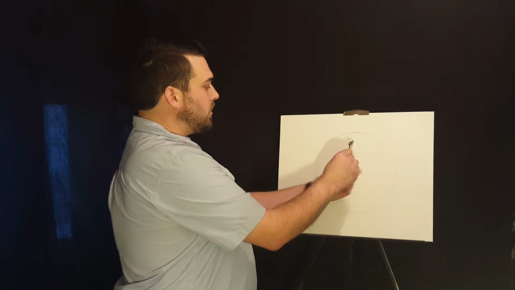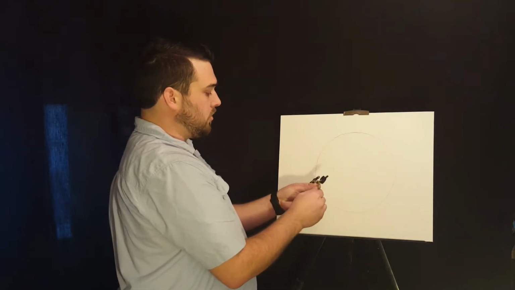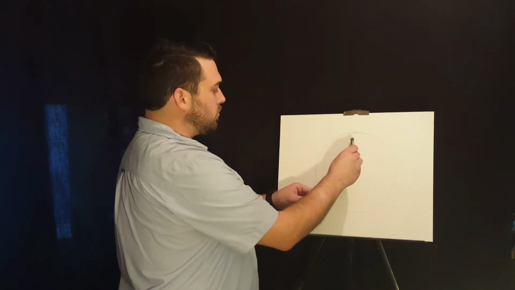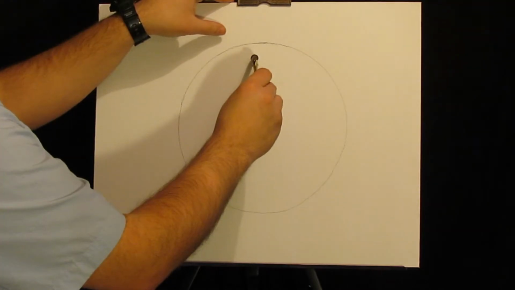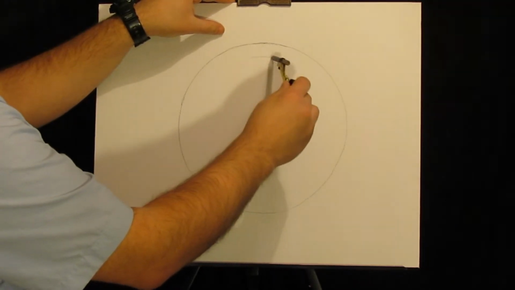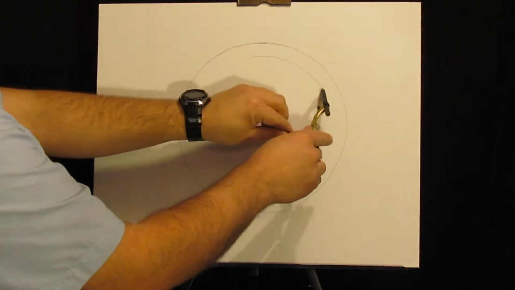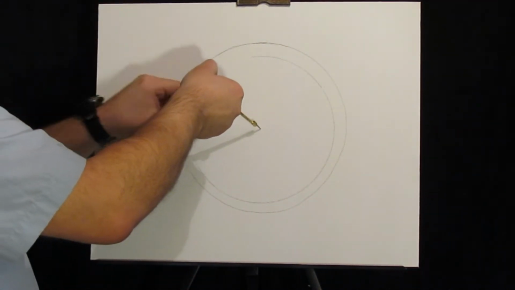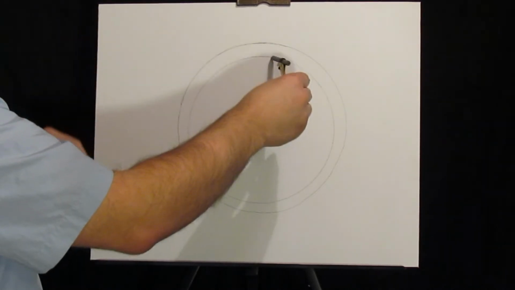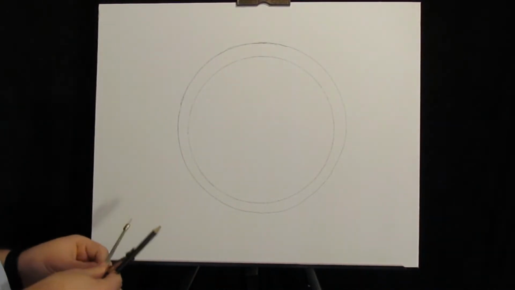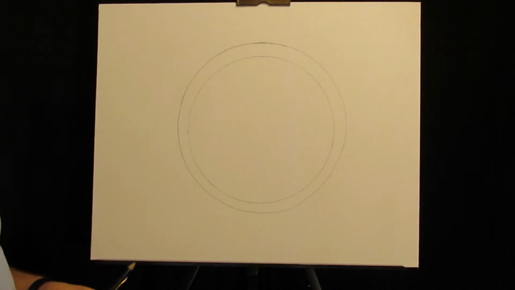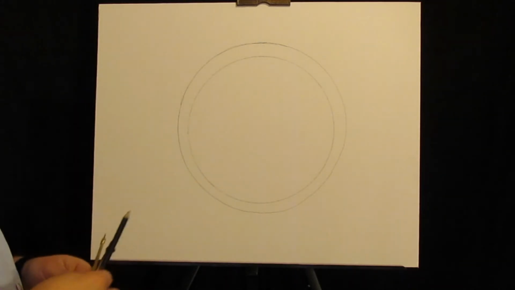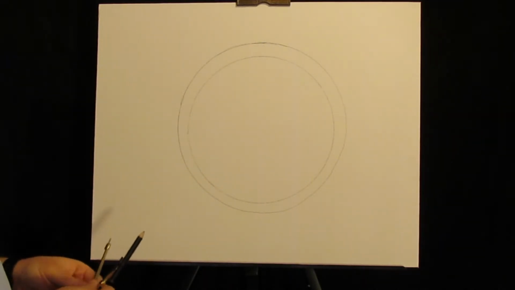So our first circle we're going to draw is going to be everything that's at the surface. Now we're going to make some changes to these layers as we go and talk about the more specific parts of them.